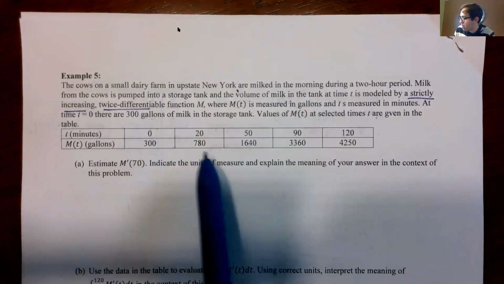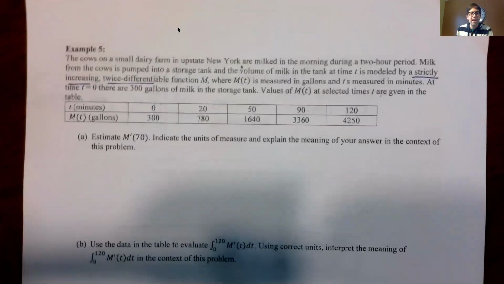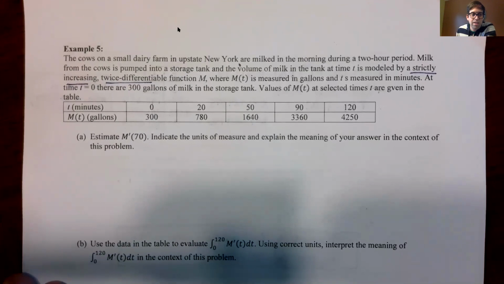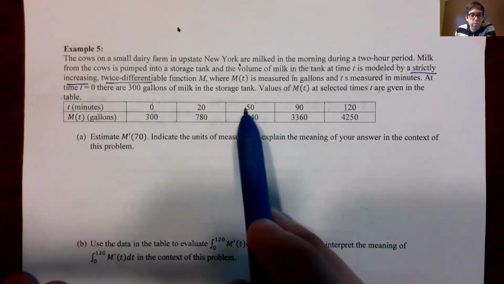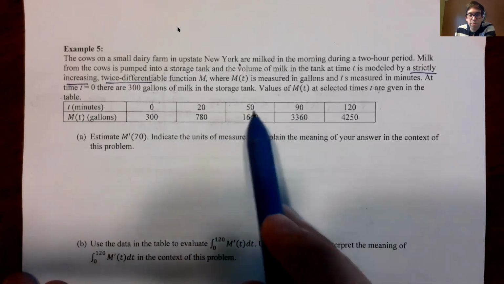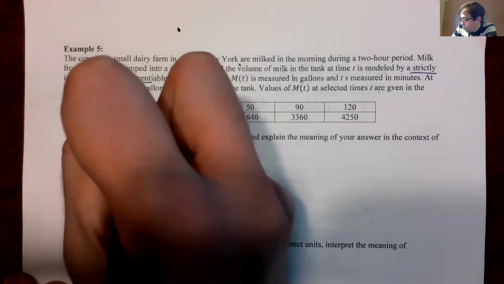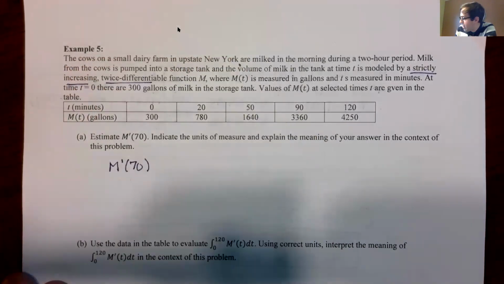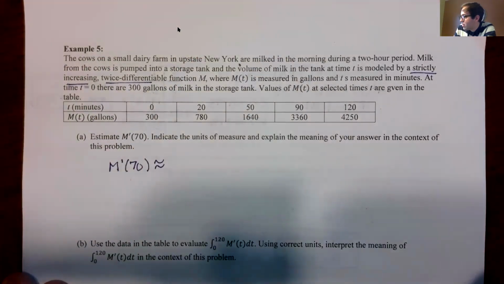Values of m of t at selected times t are given in the table. Estimate m prime of 70. So we don't have t equals 70 in our table, but we have 50 and 90, and 70 is perfectly situated halfway between 50 and 90. So to estimate the slope or the derivative at 70, we're going to have to approximate it using those values close by.